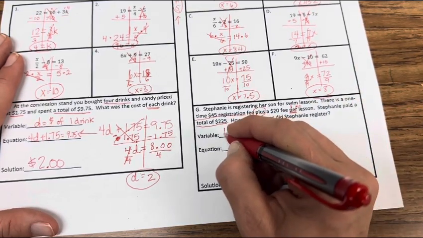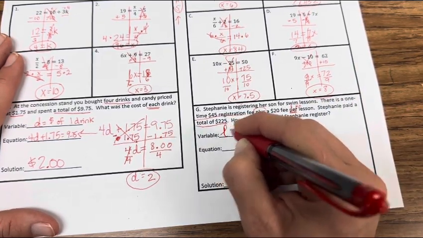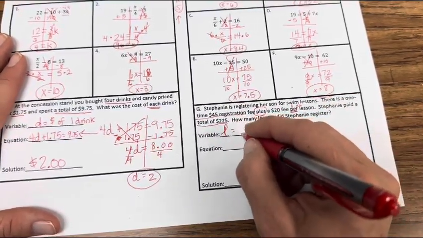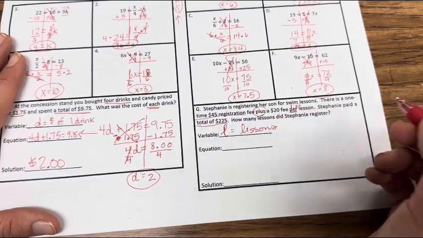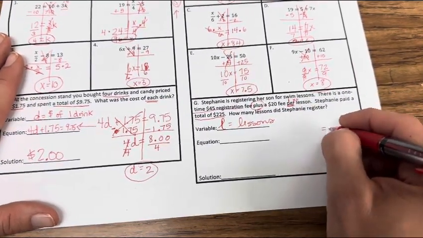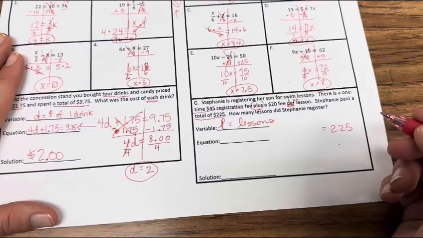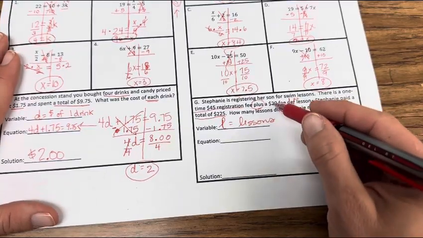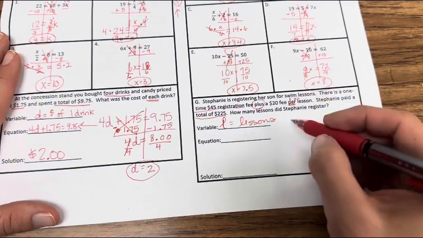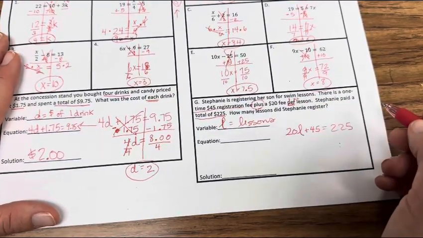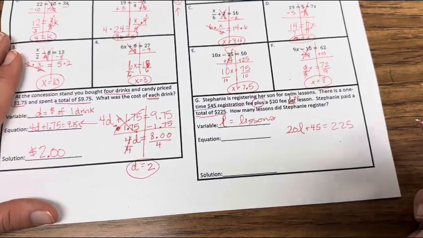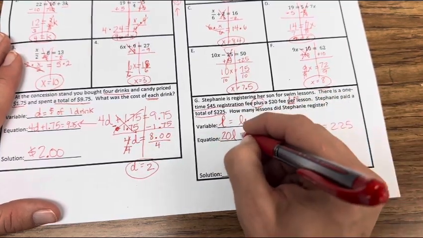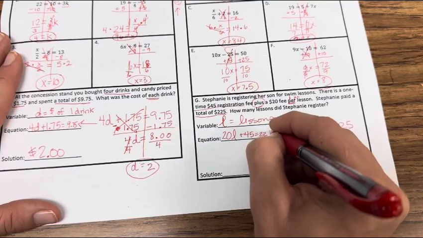So I'm going to pick L. I'm going to do like a capital L, or a little cursive L. And that means how many lessons, okay? So we're going to say, all right, well, I know my total is $225. And we know there was a one-time registration fee of $45. And it was $20 per lesson, right? So it's going to be 20L plus 45 equals 225.